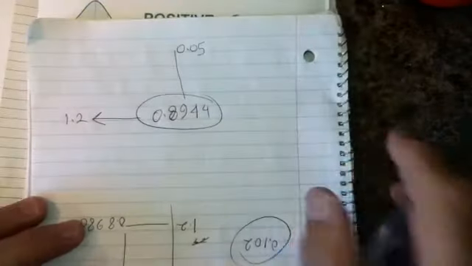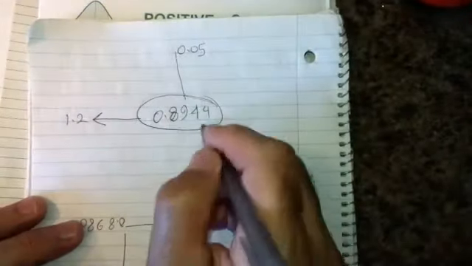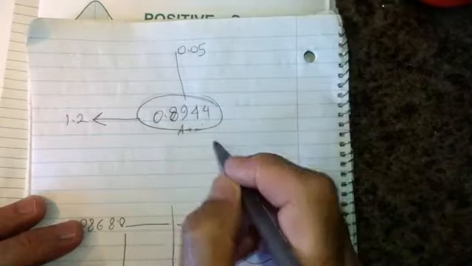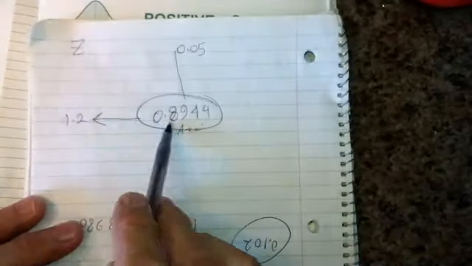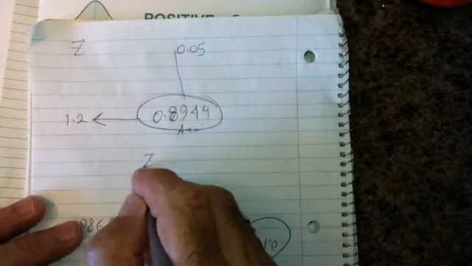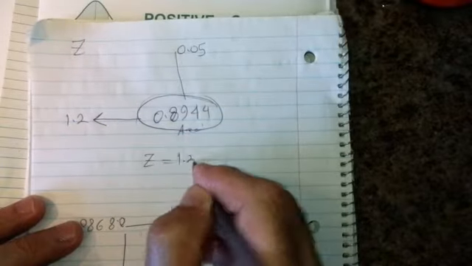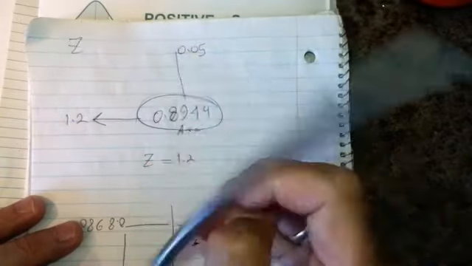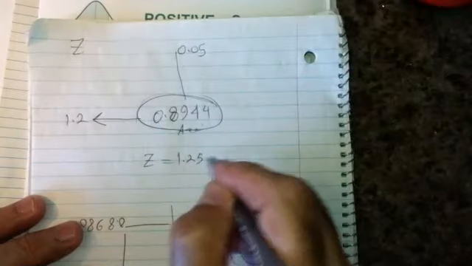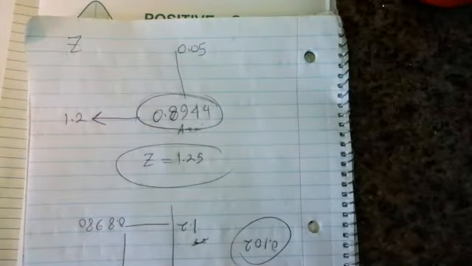Okay, let's say they give you the area or probability, and we want you to find the Z. You go this way, Z is 1.2, and then you move up. The second digit is 0.45. That's how you find it. Now, you could use the calculator.